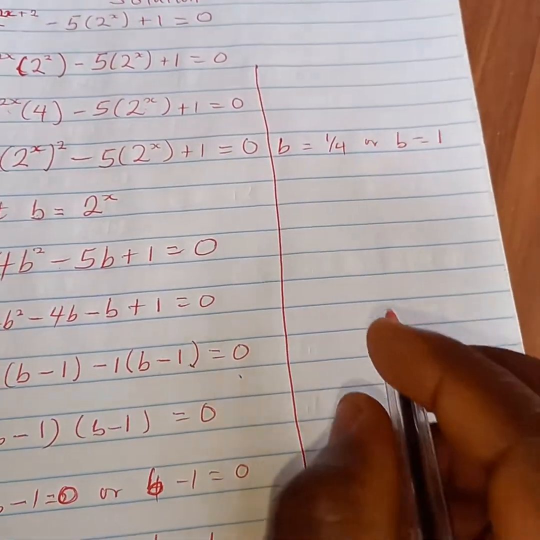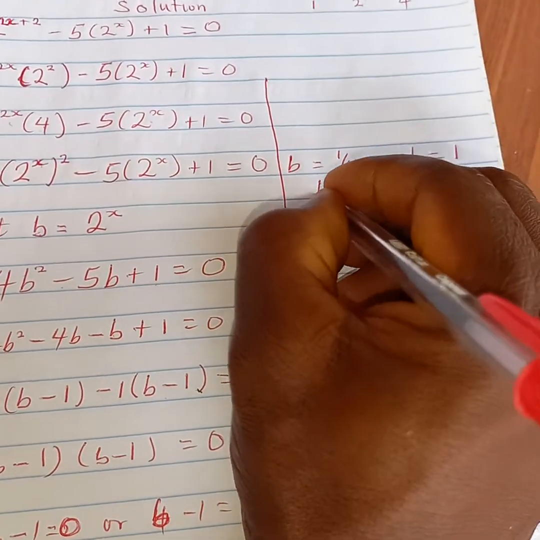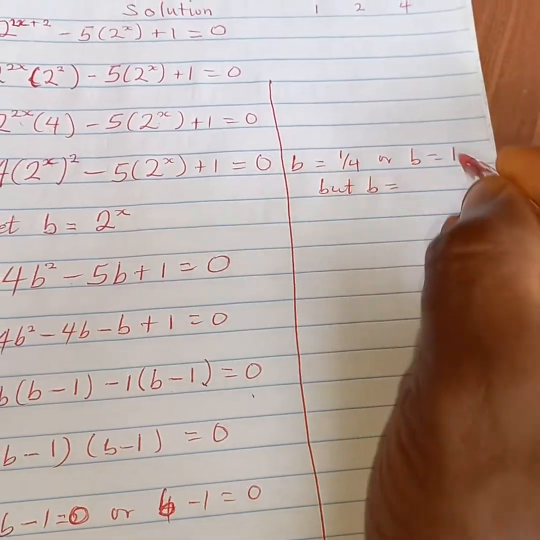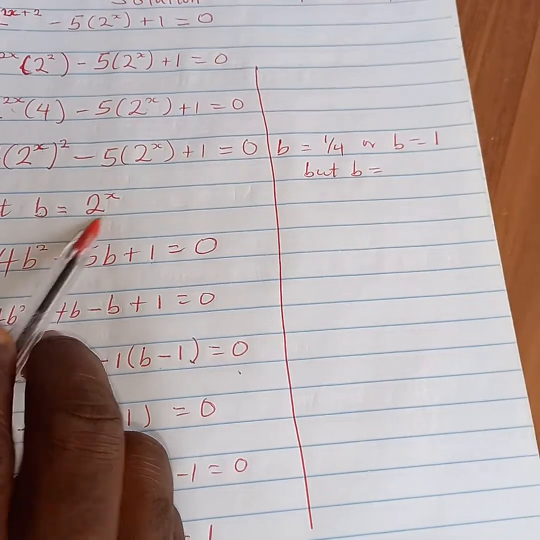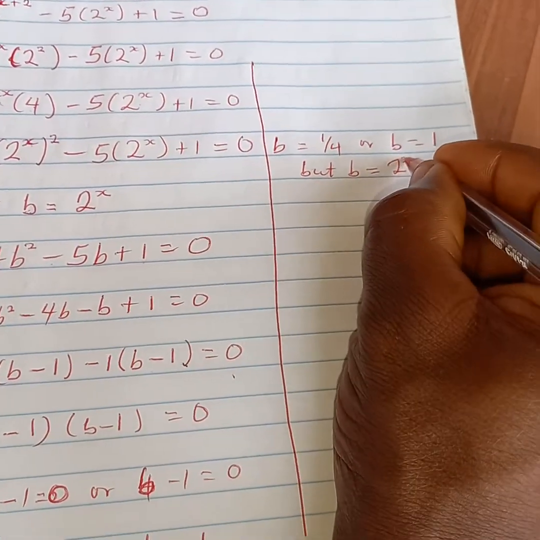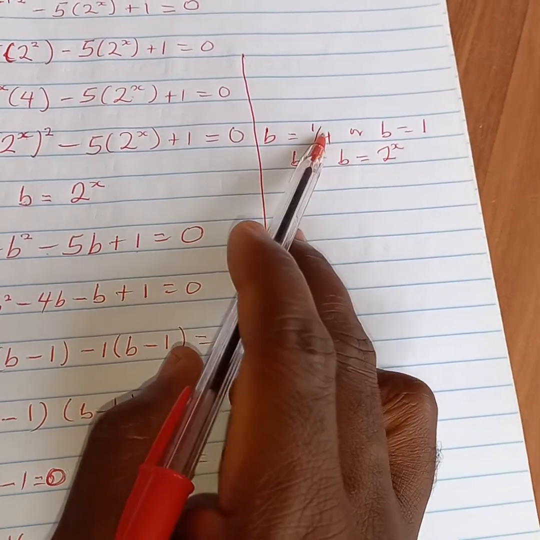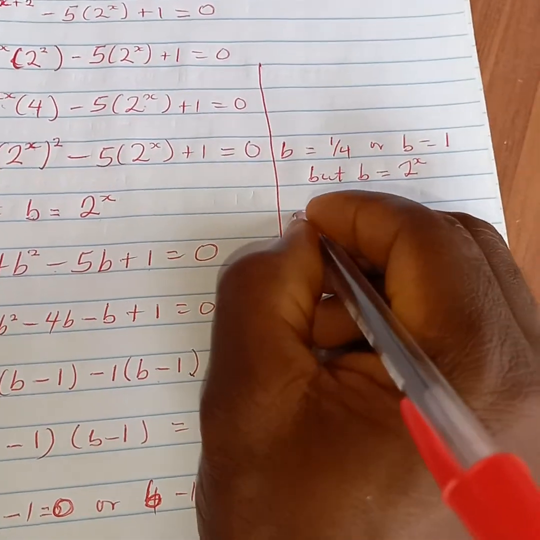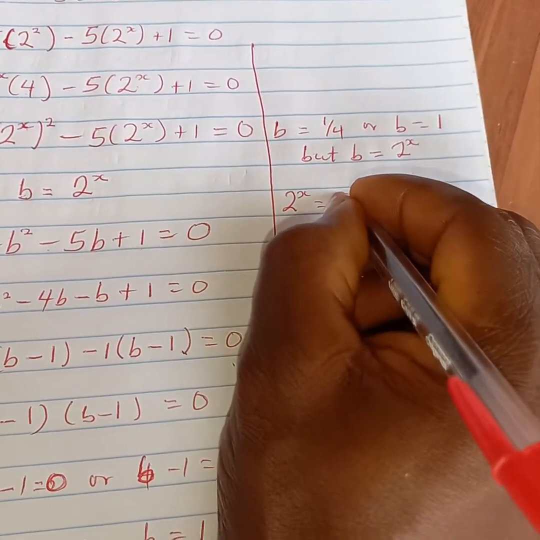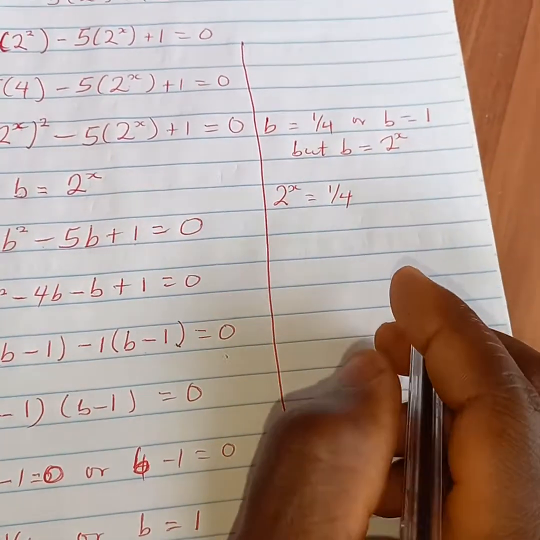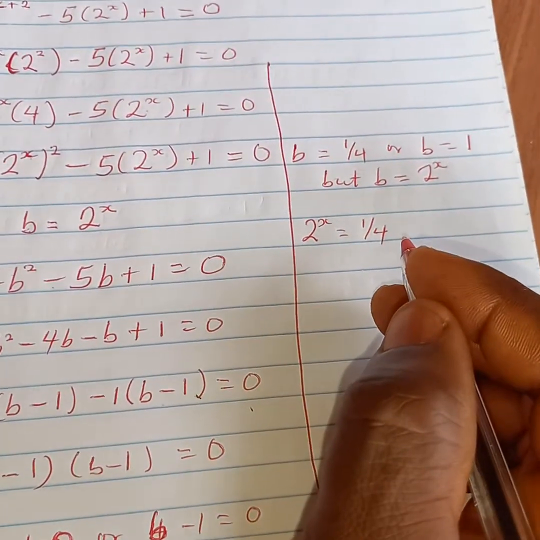Now let's look at something. But we said that b is equal to 2 exponent x. So instead of writing b is equal to, we are now going to write 2 exponent x is equal to this. So we have 2 exponent x is equal to 1 over 4. Let's express this one.